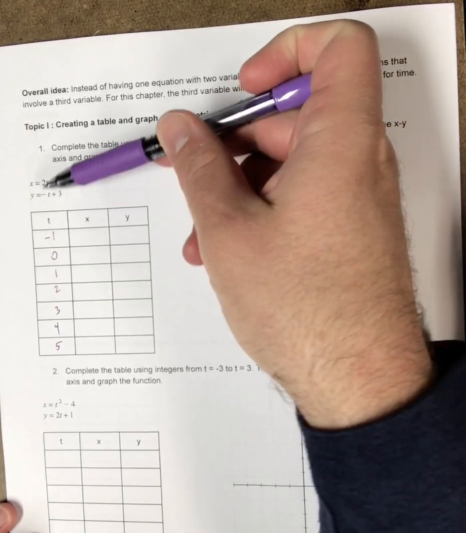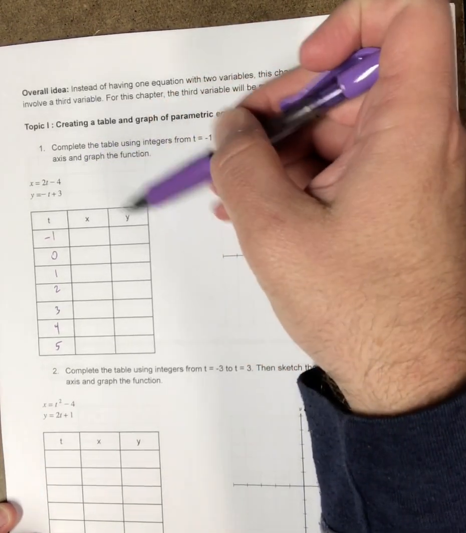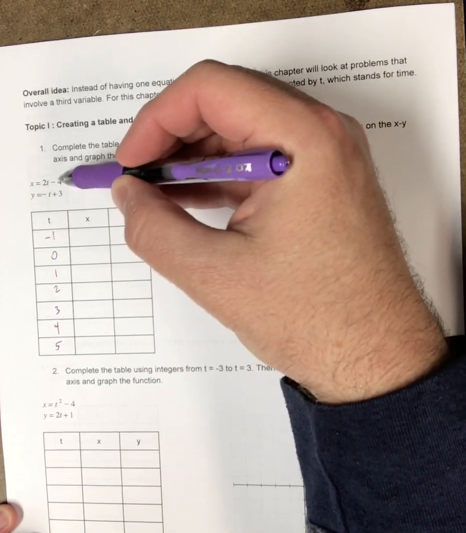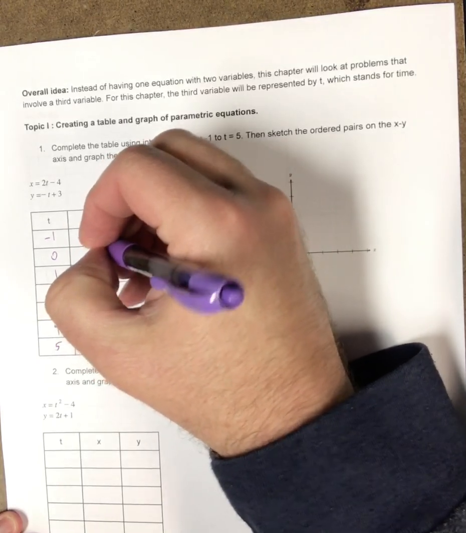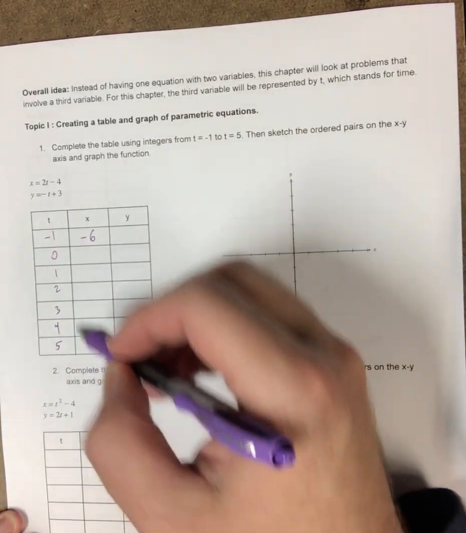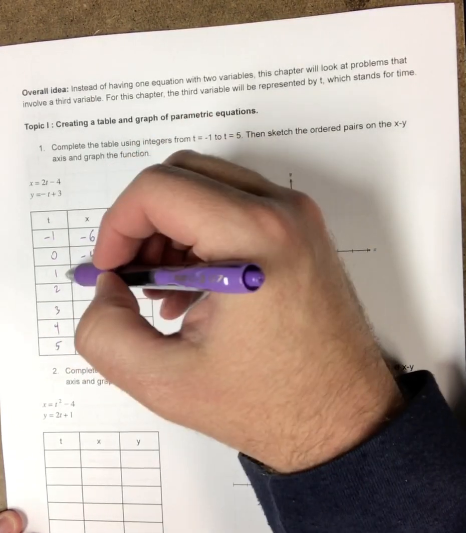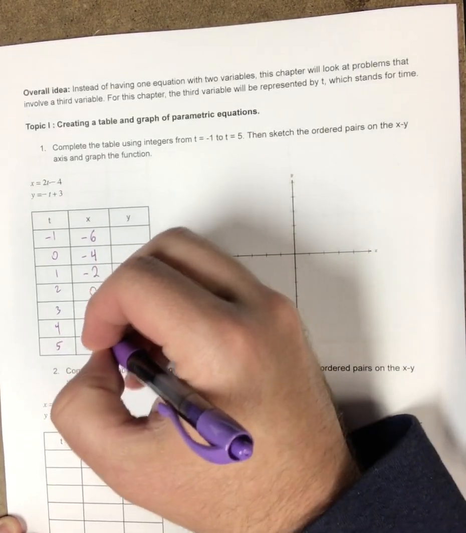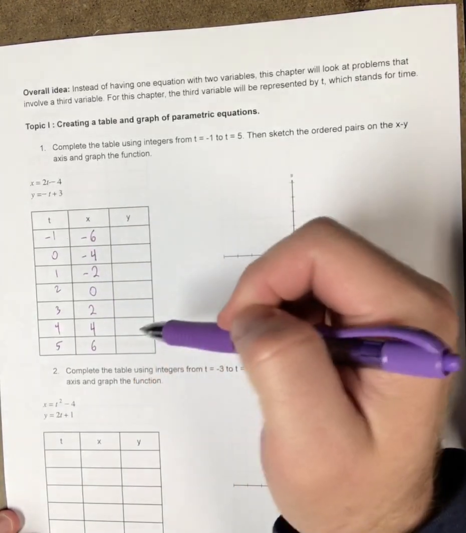What we're going to do next is we're going to individually place each of these t values into the 2 equations above here. So for the x column, we're going to use the x equation, and for the y column, we're going to use the y. So when I plug -1 into the x column up here, 2 times -1 is -2, minus 4 is -6. I'm just going to go straight down here. So 0 would be -4, 1, 2 minus 4 is -2. And you can probably see the pattern here that emerges because it's a linear function.